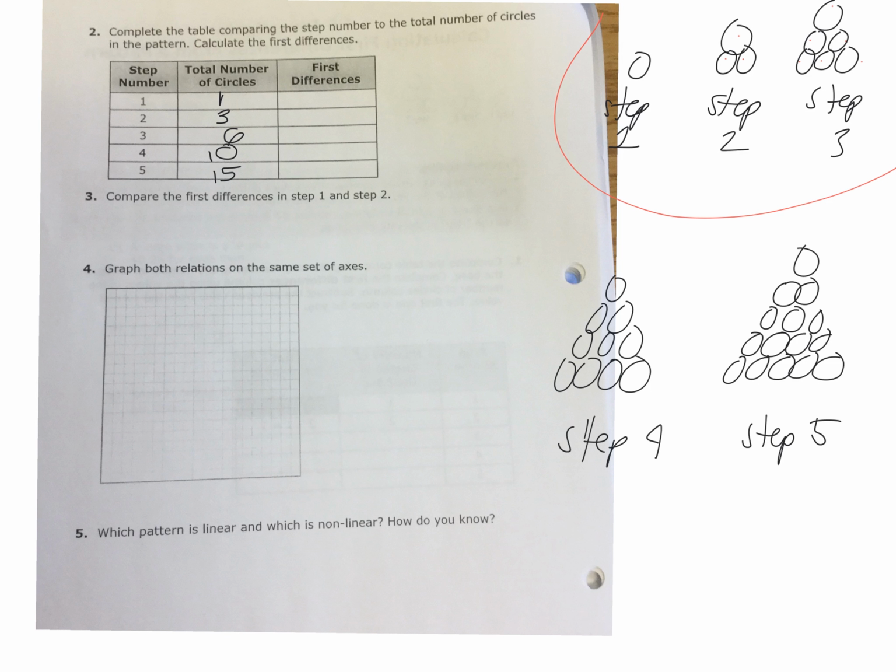Now I want you to calculate the differences. The first one you leave blank. Then we're going to do 3 minus 1 equals 2. 6 minus 3 equals 3. What do I subtract next? 10 minus 6 equals 4. And the last one, 15 minus 10 equals 5. Okay, now in this question, were the first differences the same? No. They're 2, then 3, then 4, then 5.